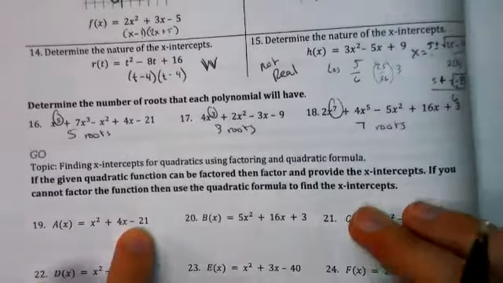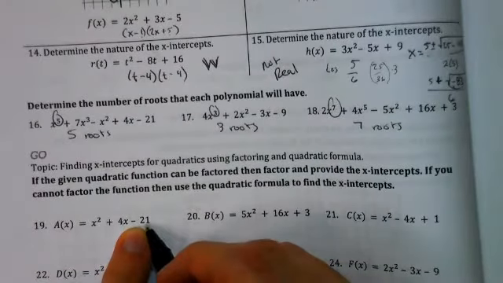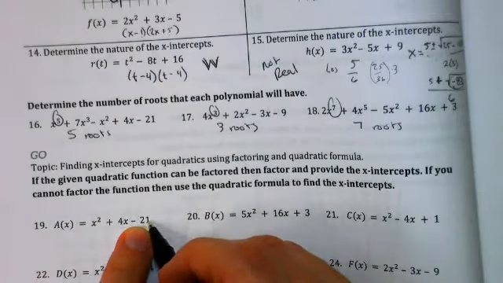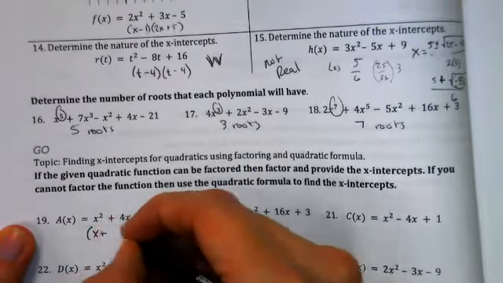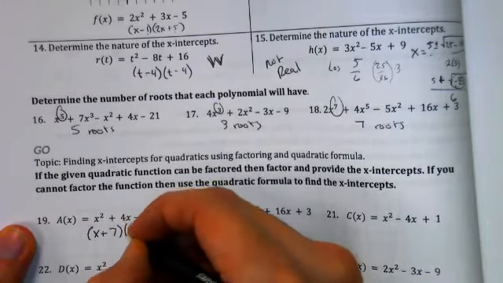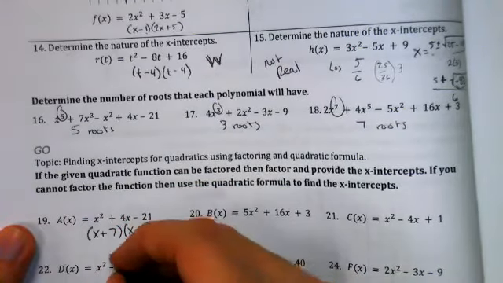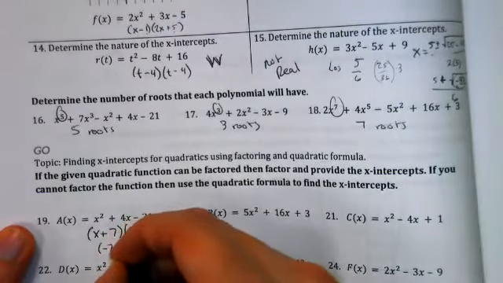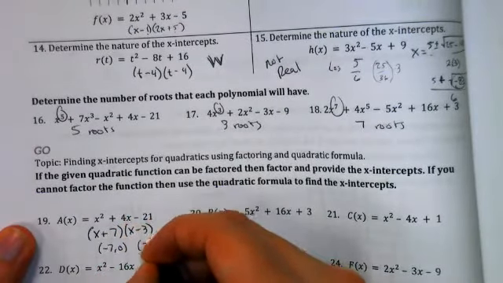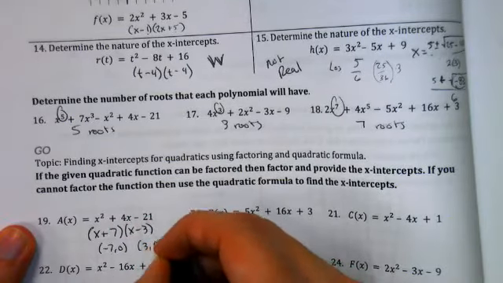Okay, let's do this. So numbers that multiply to 21 are 7 and 3, which I can get 4. So this is going to be x plus 7 and x minus 3. And give the x-intercepts. The x-intercepts are going to be negative 7, 0 and 3, 0.